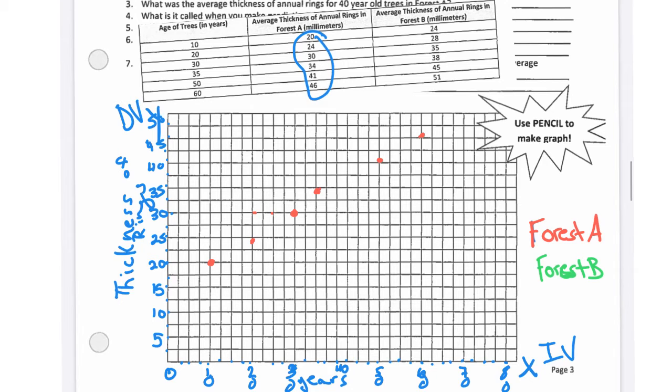Okay, and then we have our green. Let me switch to green. Forest B was 10 was at 24. And 20 was at 28.